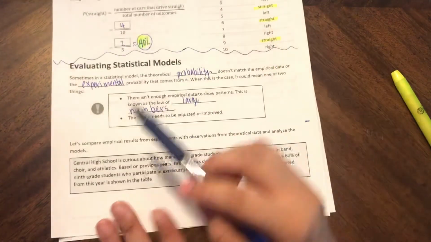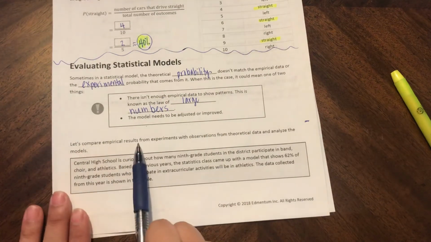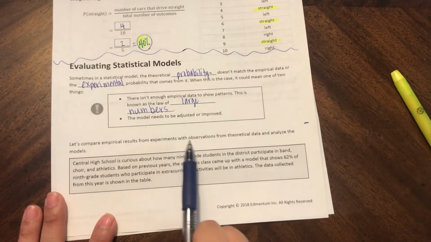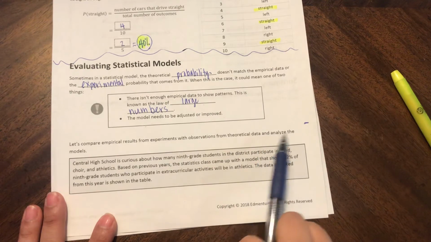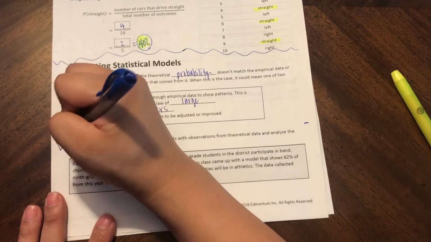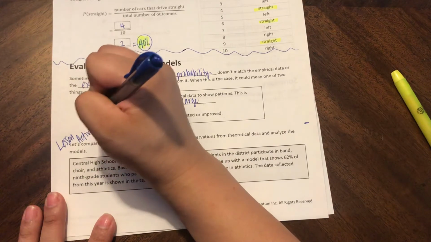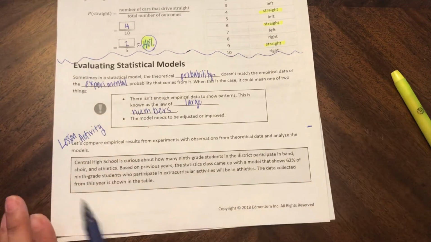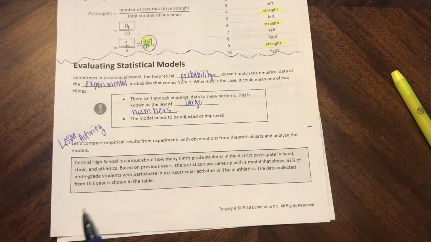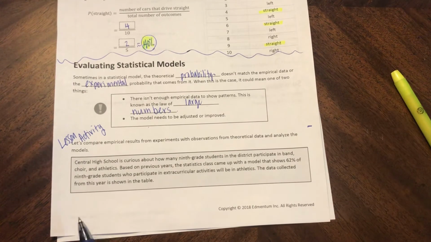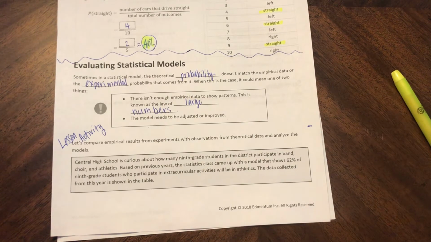Okay, so now let's compare empirical results from the experiments with observations from theoretical data and analyze the models. So this is once again another lesson activity. And if you skip it, you're not going to know where this came from. Okay, and just so you know, this is not our Central High School. This was just the name they used. Okay, Central High School is curious about how many 9th grade students in the district participate in band, choir, and athletics.